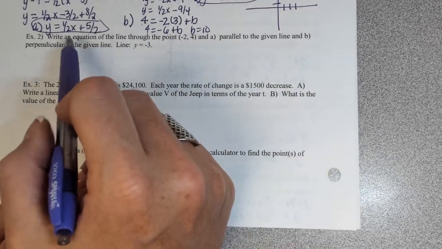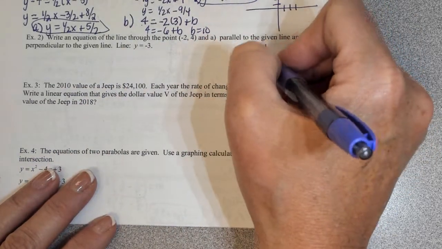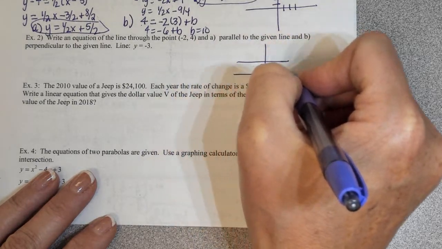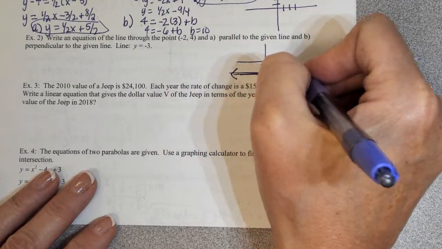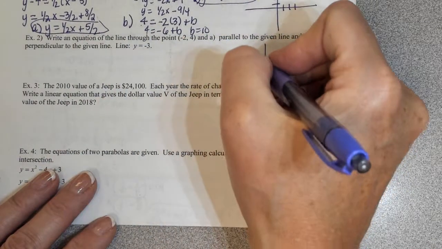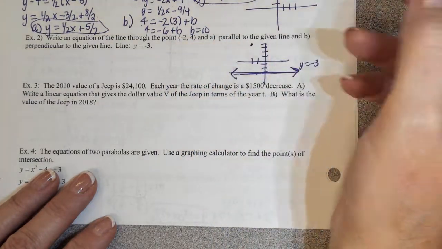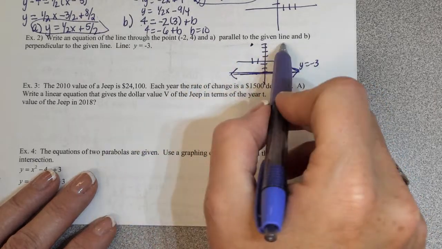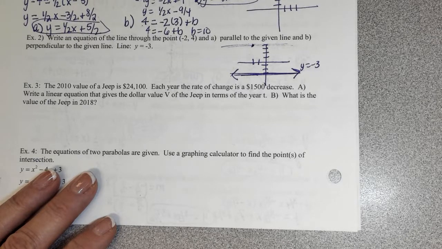All right, this is a little bit of a different type of question. It's asking the same thing, but the line we're given is a lot different. So this time we're given the line y equals negative 3. That's this line right here. I want to go through the point negative 2, 4. We want to be parallel to this line. So that's going to look like that. What's the equation of that line then?